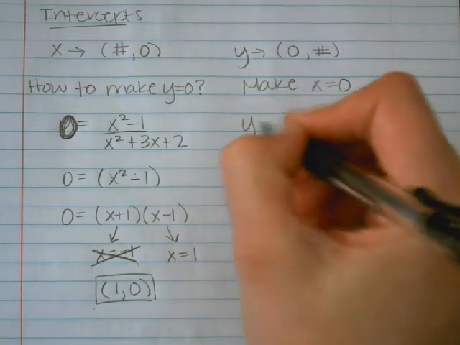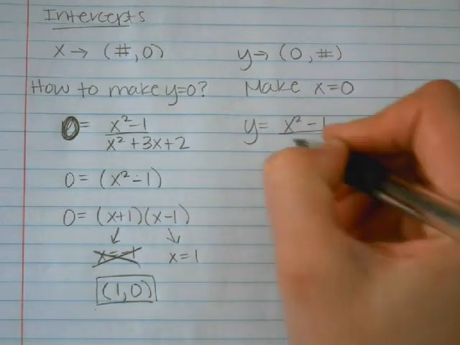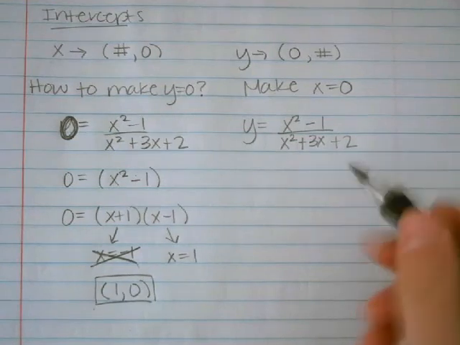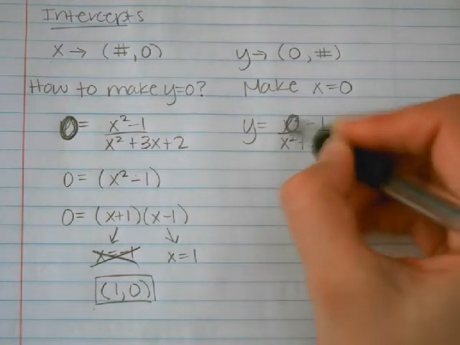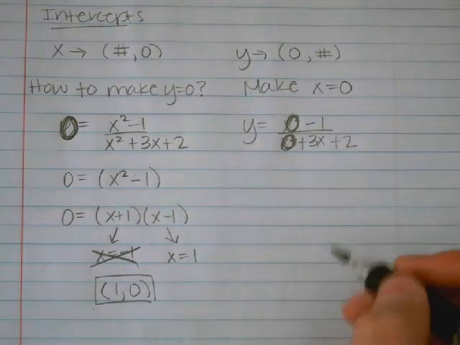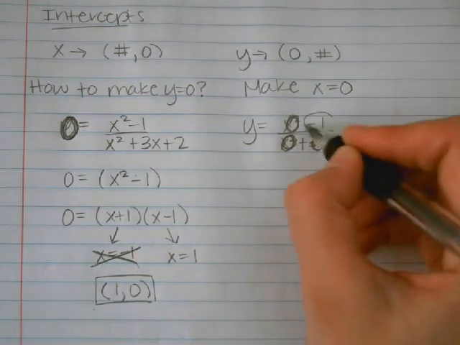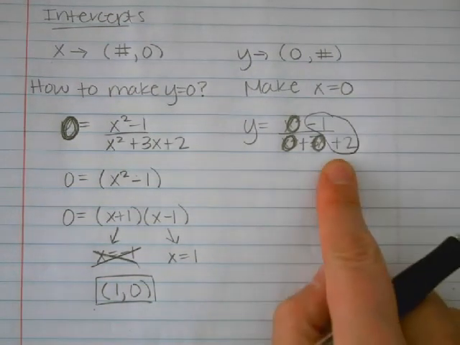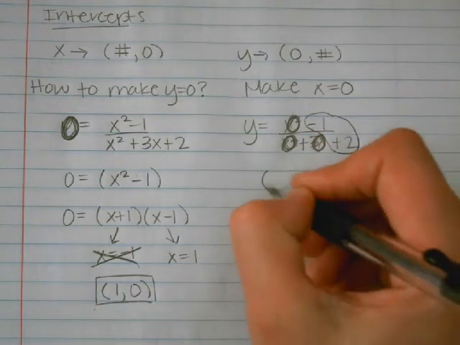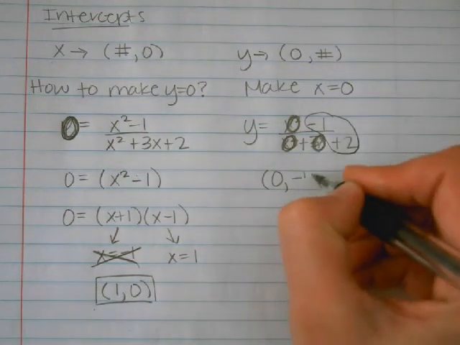So if we consider our equation, we have x squared minus 1 divided by x squared plus 3x plus 2. And what happens here if I do 0 squared, that's just 0. And 0 squared is also 0. And 3 times 0 would also be 0. And so when you're looking for your y-intercept, you can basically just look at the numbers on the end of the equation. And so here our y-intercept is 0 for the x-coordinate, and the y-coordinate would be negative 1/2.